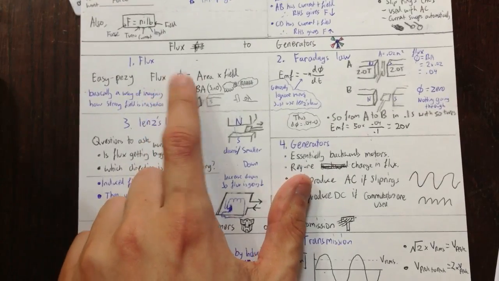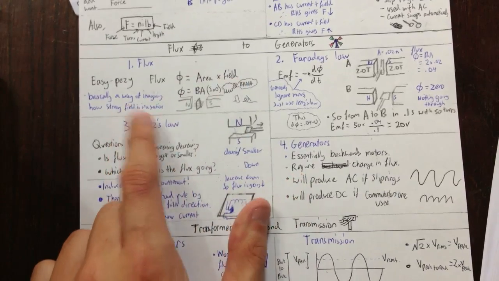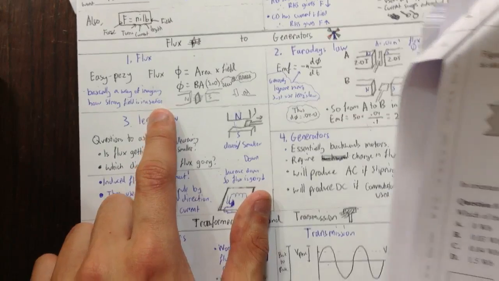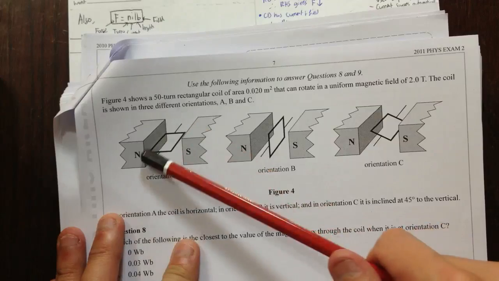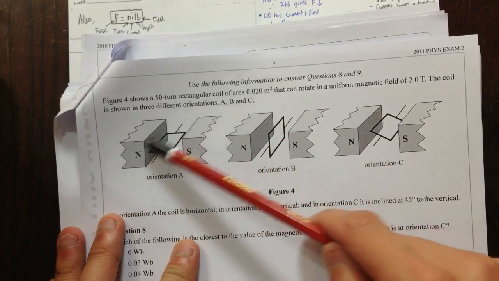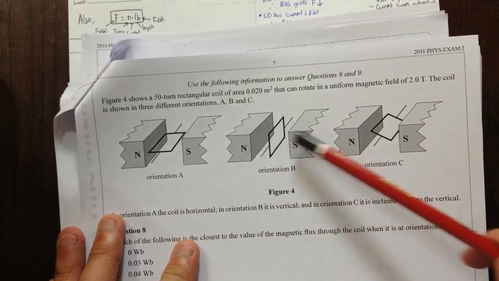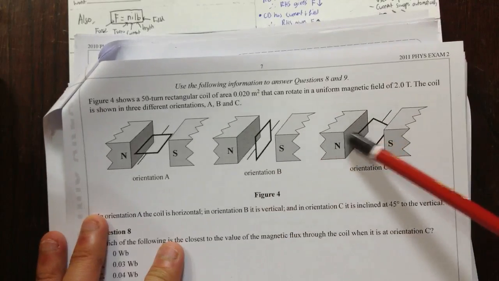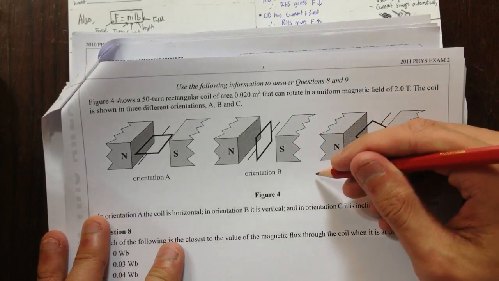So first of all, flux. Flux is area times field. Basically, it's a way of imagining how strong a field is in a section, or a loop. Okay. So if we look here, how much flux is going through there? Well, you imagine all the field going through. There's no flux going through A. Now imagine all the flux going through here. Yeah, pretty much all the flux is going through B. But over here, some of the flux is going through. So how much flux is going through?